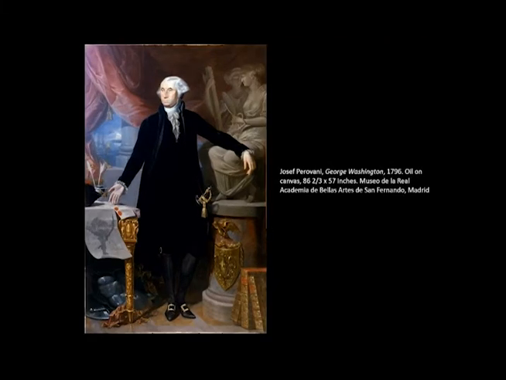Picturing Washington with signs of these and other ideal characteristics, Perovani's portrait cast the president as an experienced, patriotic, and principled leader. In so doing, George Washington implicitly celebrated the treaty that bound its subject to Spain. In entering into an alliance with Washington, the portrait suggests, Spain secured an ideal partner.